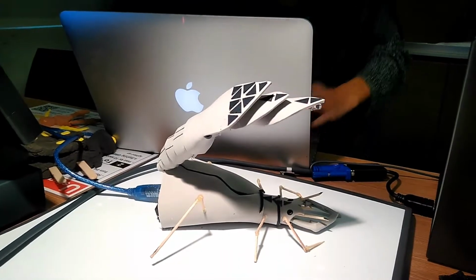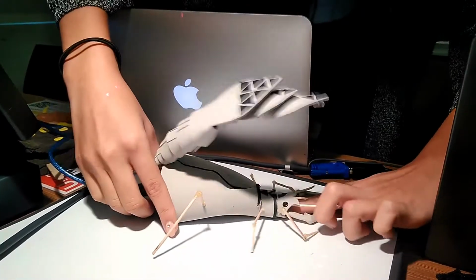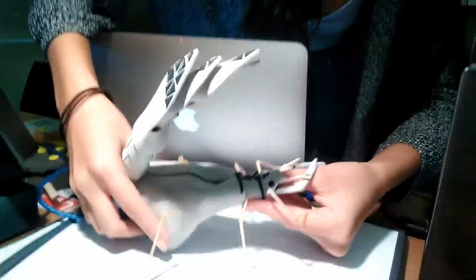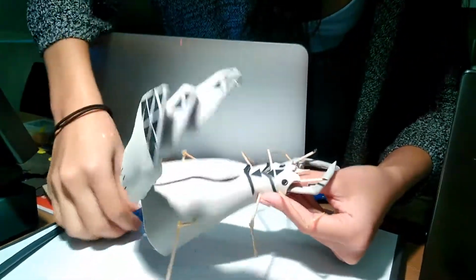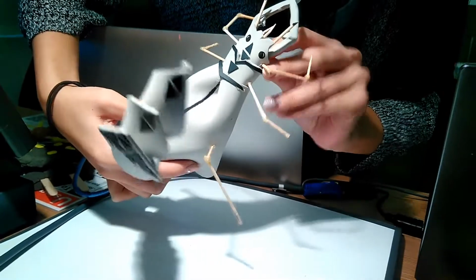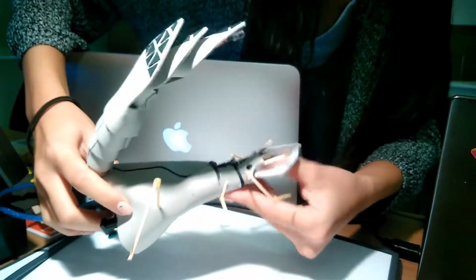Nice. Did it flash? It flashed, yeah. It's supposed to work. The sensors are in the baby. Yeah, the touch sensor is in here.